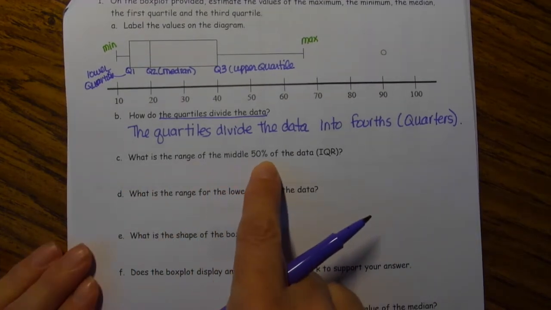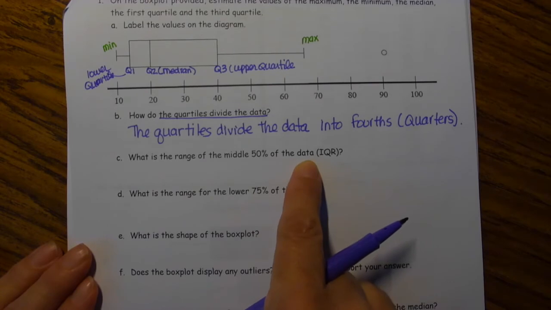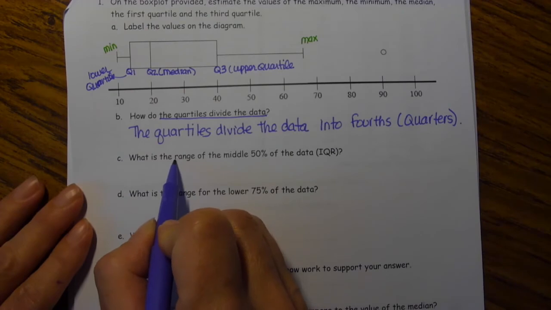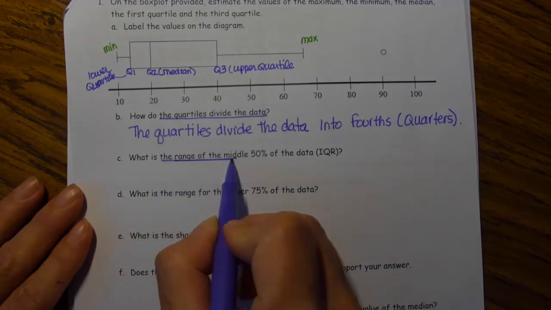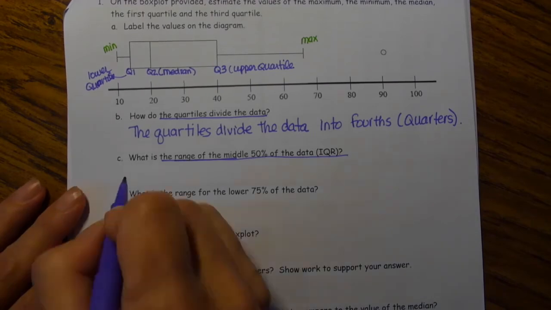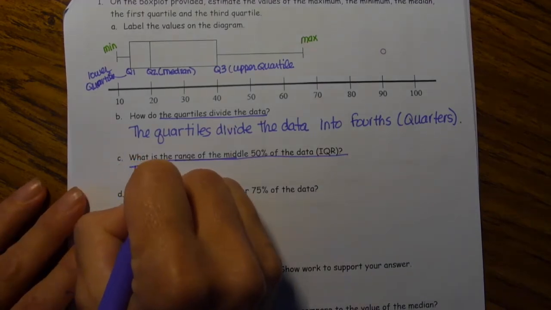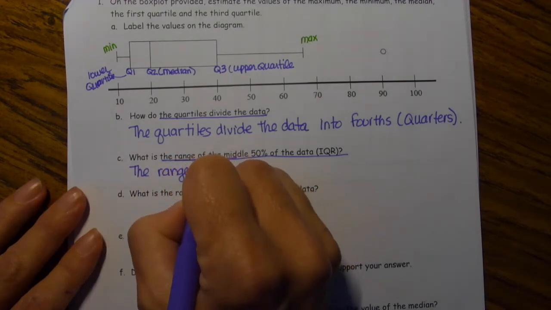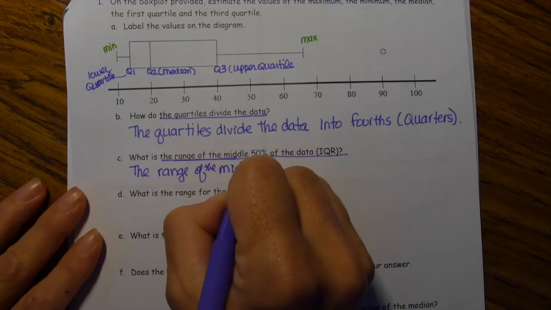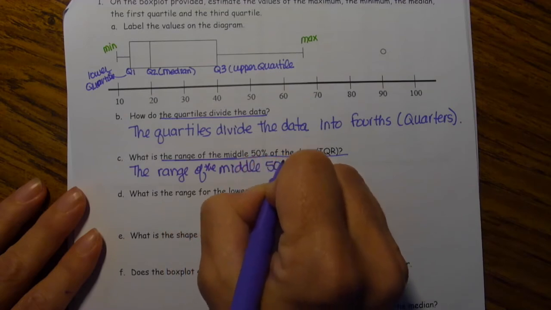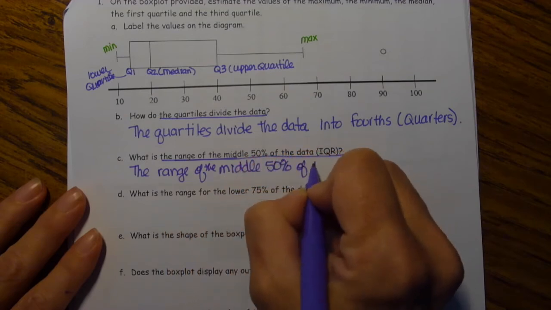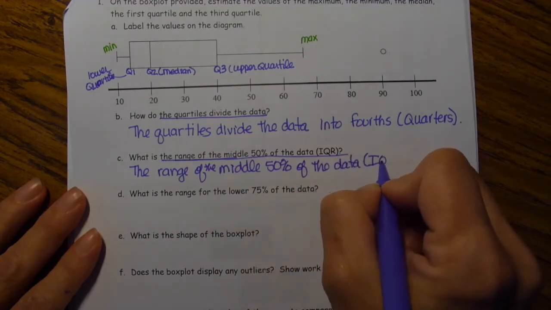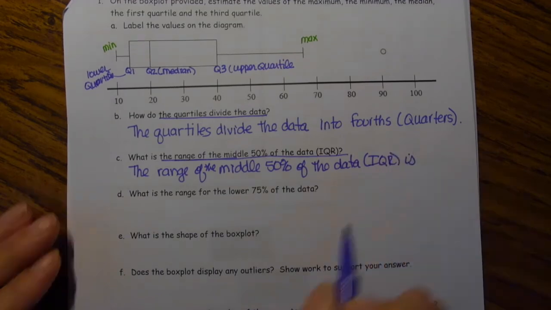What is the range of the middle 50% of the data, the IQR? Okay, on this one. So how do we answer this? We take off the what is and we rewrite it. So we say the range of the middle 50% of the data, IQR, is, what is it?